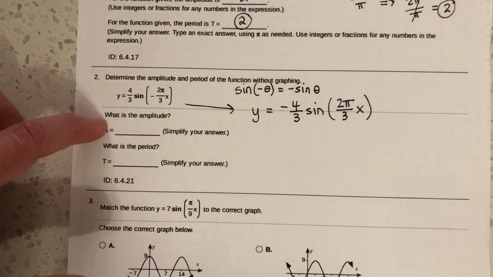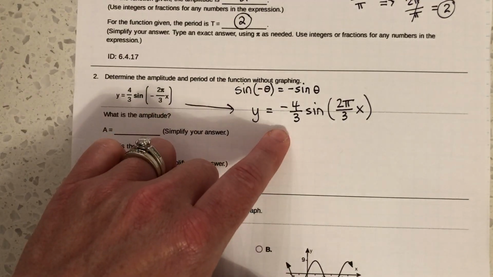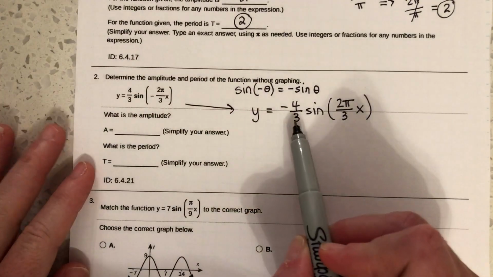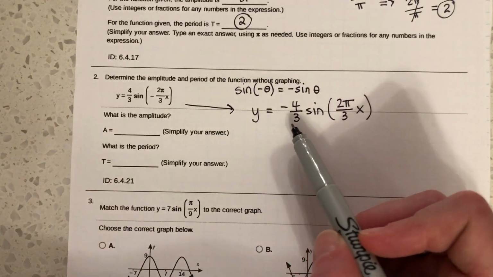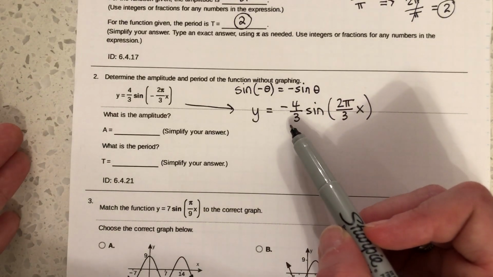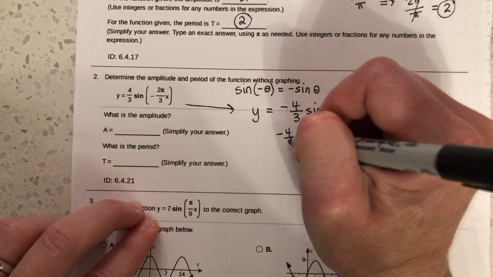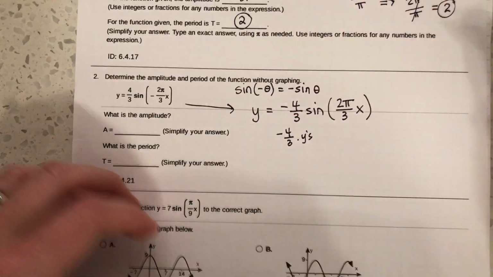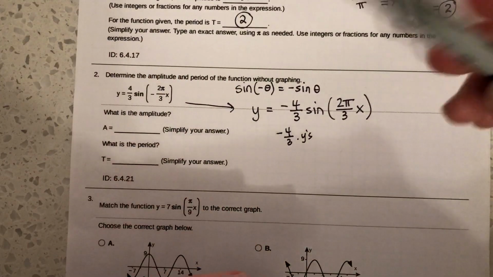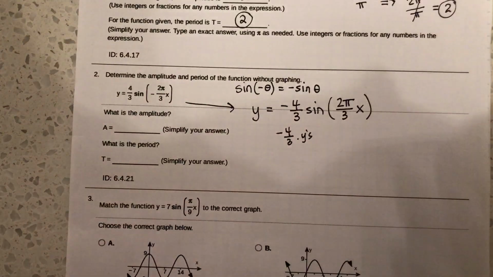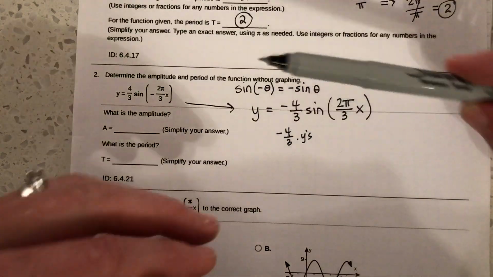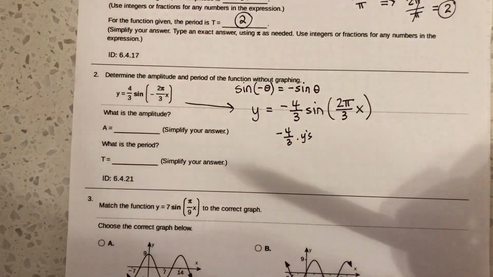So they want the amplitude and period of this transformed sine graph. Well, think about it. This negative 4/3 on the outside, who does he really times by negative 4/3? The y values, right? This is negative 4/3 times the y's. So that causes 2 things. It causes the y values to get 4/3 bigger than they used to be, and that negative sign causes an x-axis reflection, right?